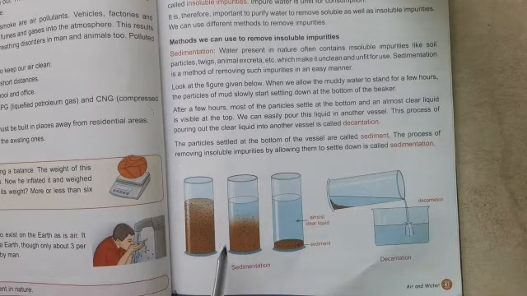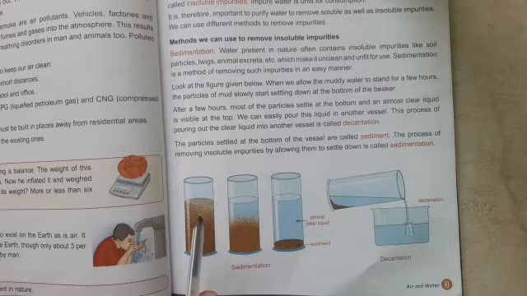Look at this picture, kids. In this figure, we have taken mud water in this flask and allowed it to stand for a few hours. The particles slowly start settling down at the bottom of the beaker.